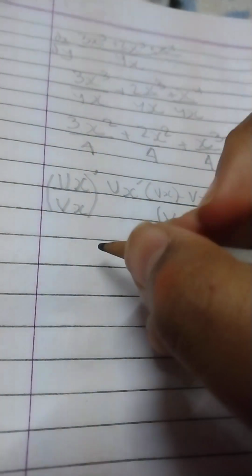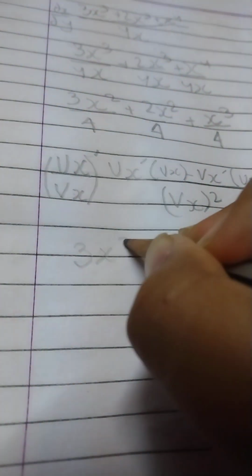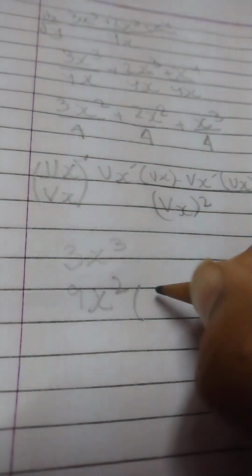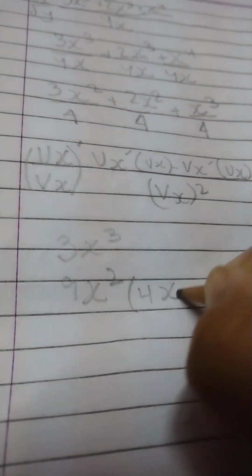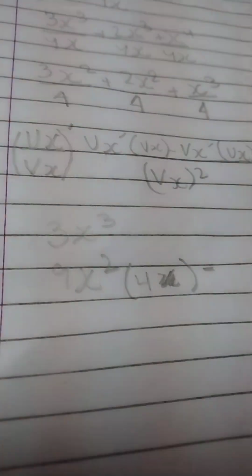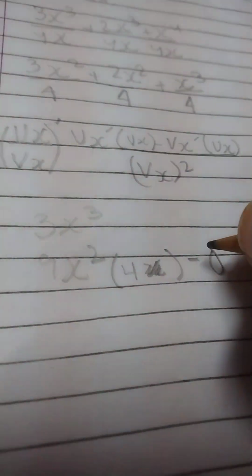So it's basically, what's the differentiation of 3x3? It's 9x2. Now 9x2 times v(x) being 4, minus, well, the differentiation of 4 is 0, so it's minus 0.